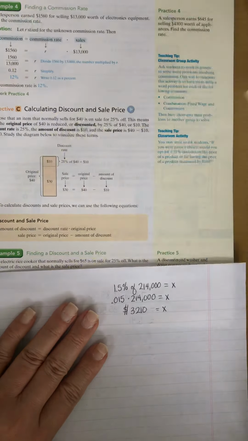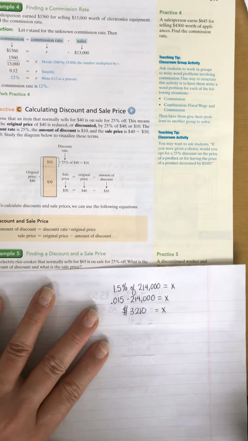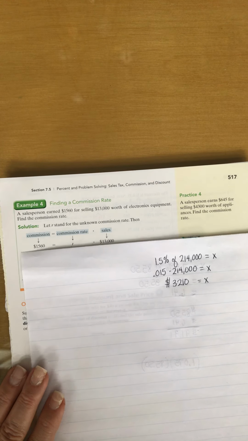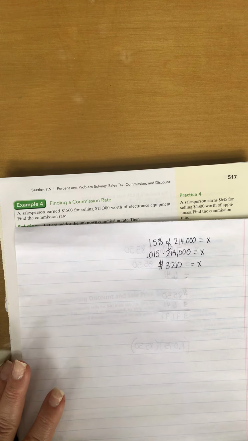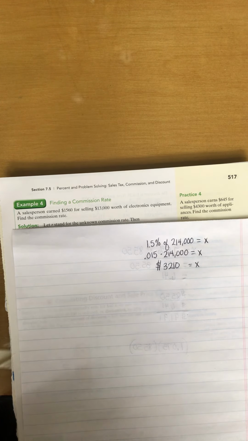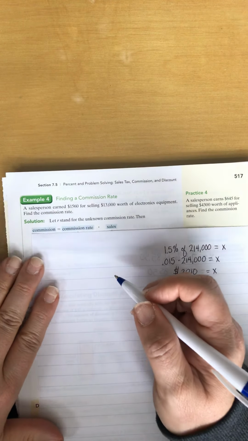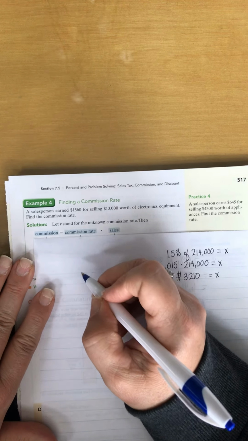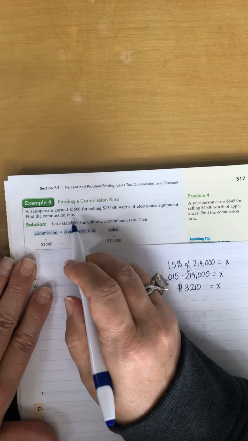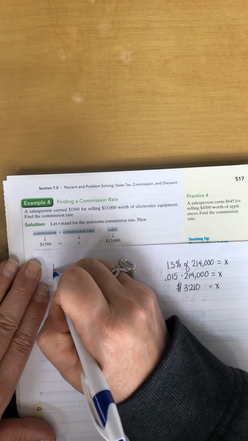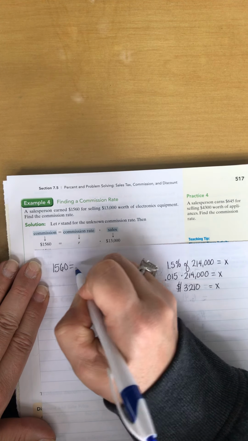Okay. Example 4. Now this one they want to know what the commission rate is. So a salesperson earned $1,560 for selling $13,000 worth of electronics equipment. Find the commission rate. So 1560 is what percent of that amount?